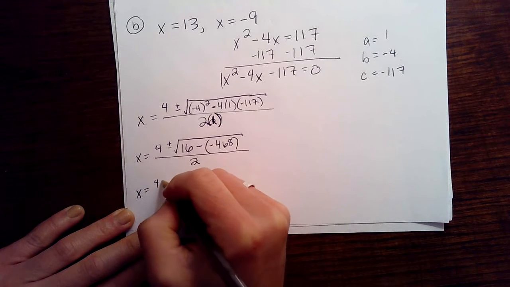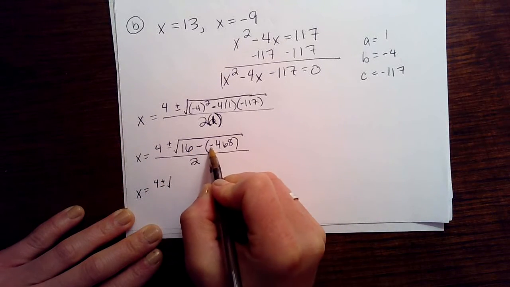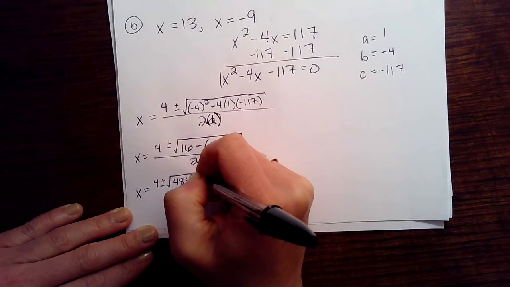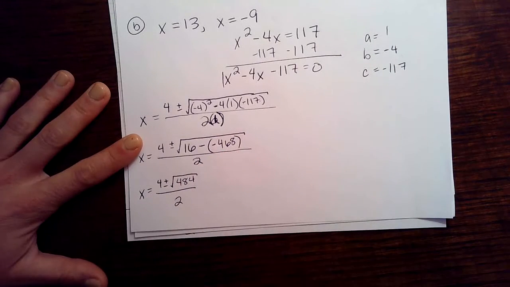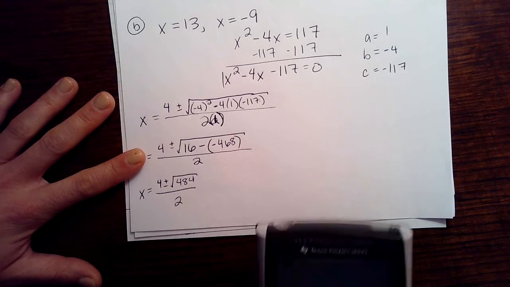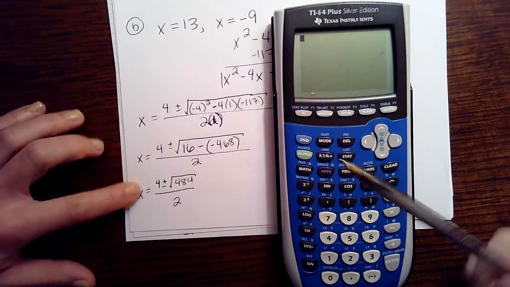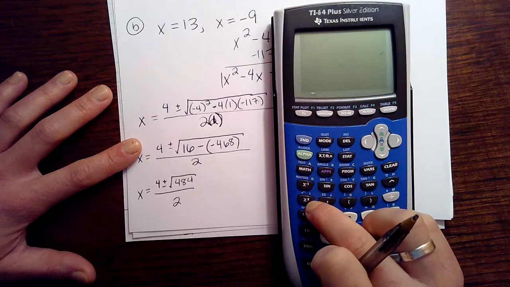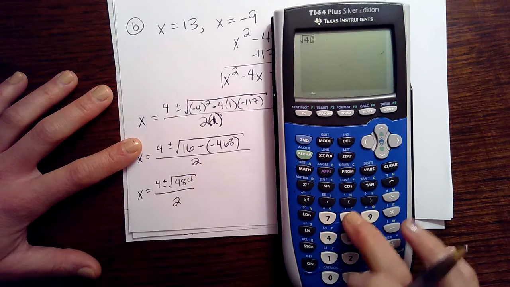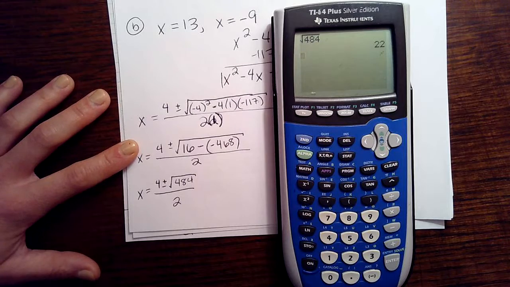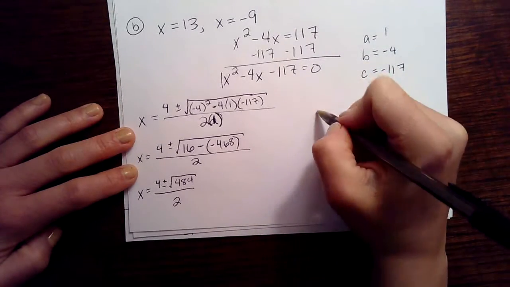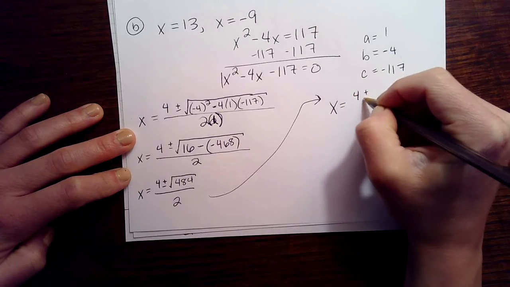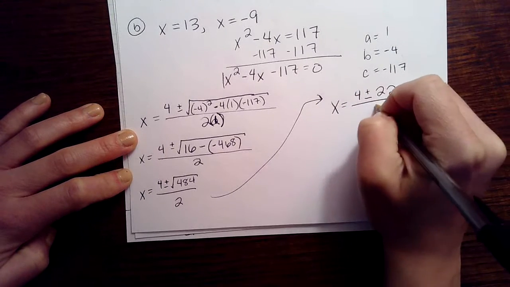X equals 4 plus or minus the square root of 16 plus 468, 484, all over 2. And just a quick tip, in your calculator, when we want to find the square root of a number like 484, if you push the blue button and then x squared, we can take the square root of something. So the square root of 484 is 22. Move over here, just so you see where my work goes. X equals 4 plus or minus 22 all over 2.